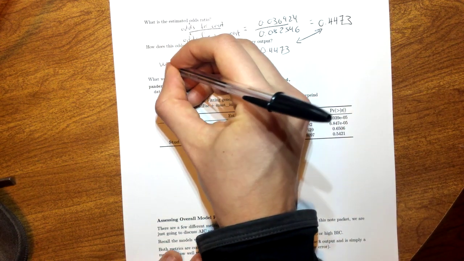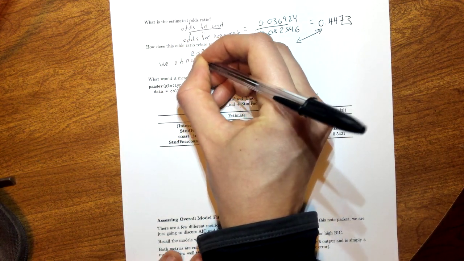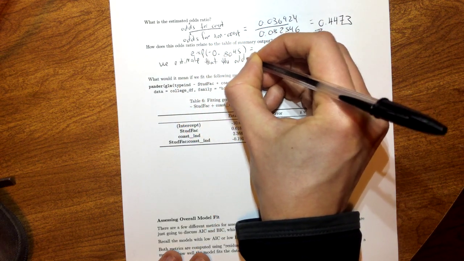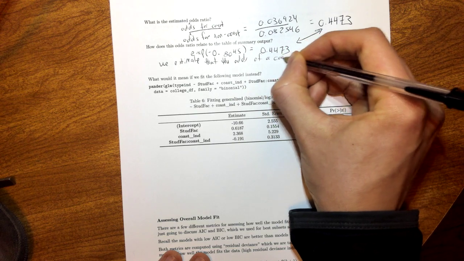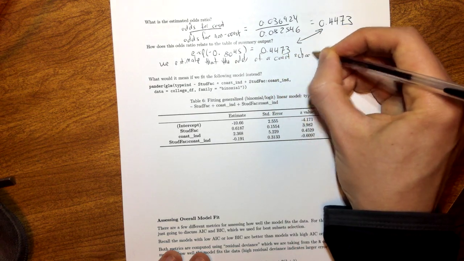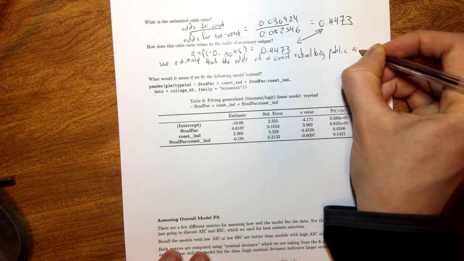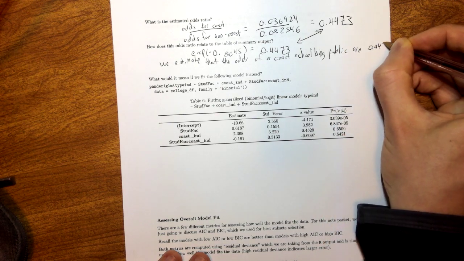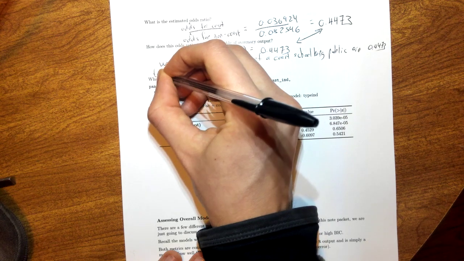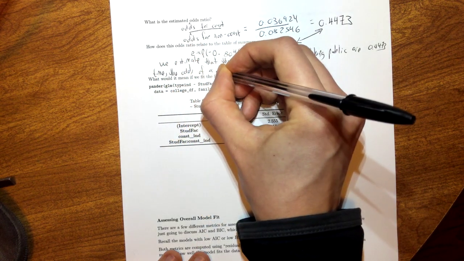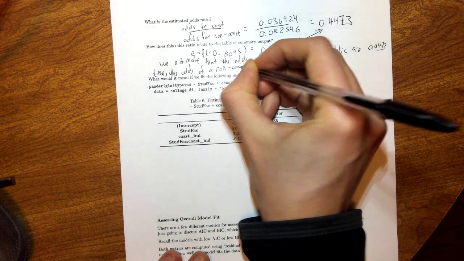So what that means is we estimate that the odds of a coast school being public are 0.4473 times the odds of a non-coast school being public.